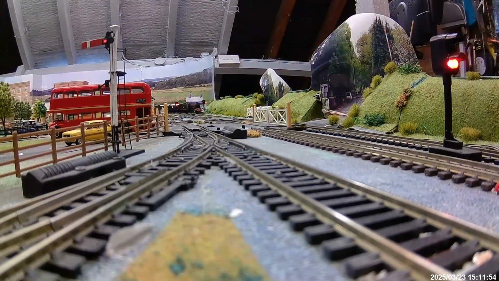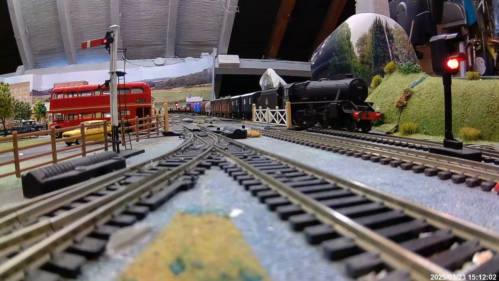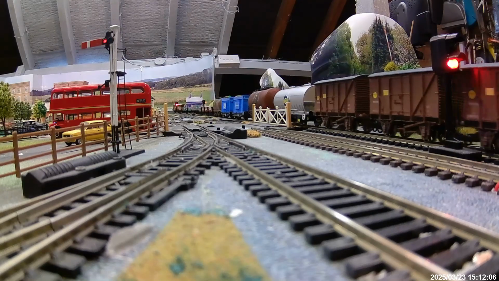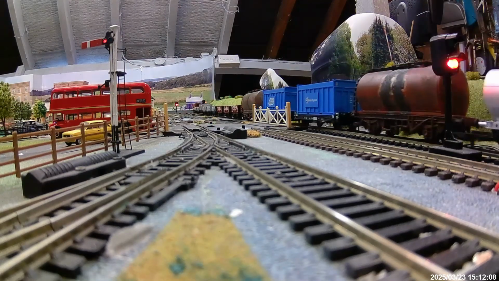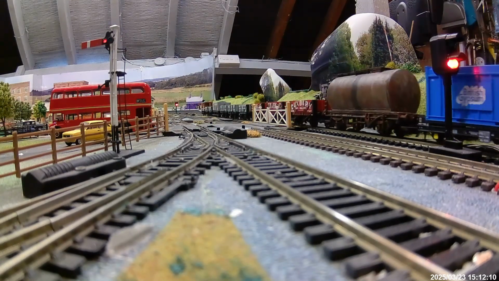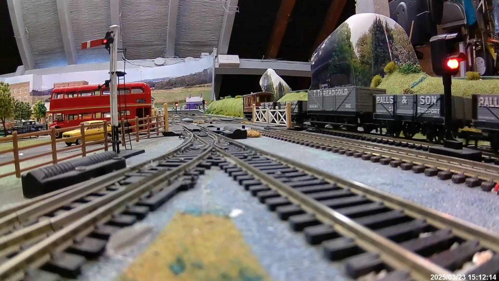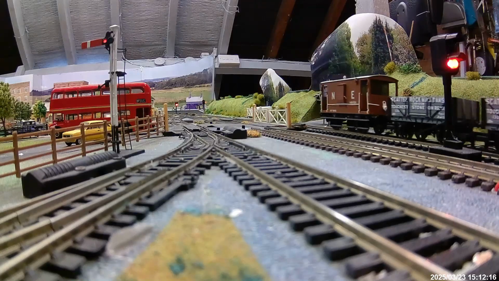And there was a lot of delay in getting these things. This is why the whole system would take about 3 days to move from one end to the other. As you can see, there's quite a mixture of rolling stock here. There's the beginnings of the container train type wagon.